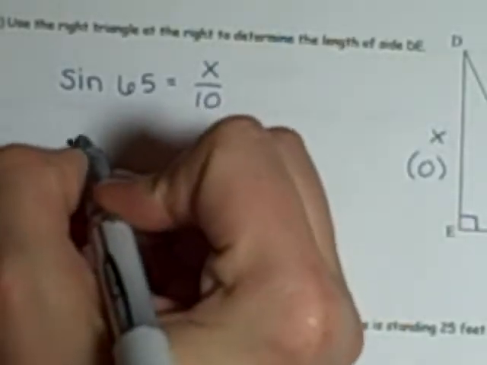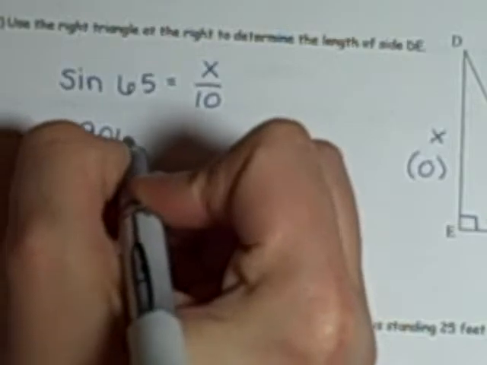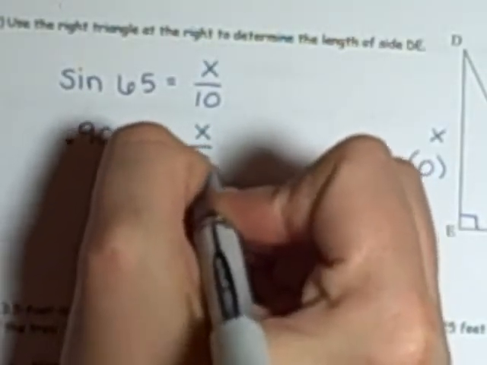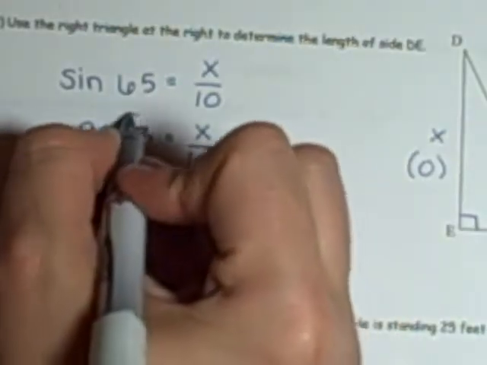Okay. From my calculator, sine of 65, and remember you want to go to 4 decimal places, gives me 0.9063 equals x over 10. Then I would put that over 1 and cross multiply.